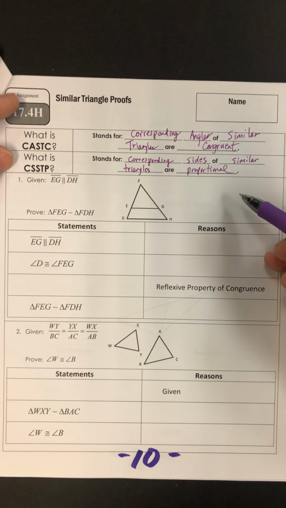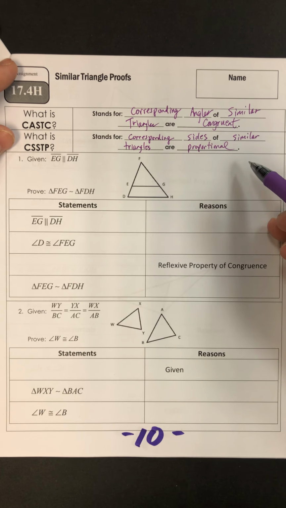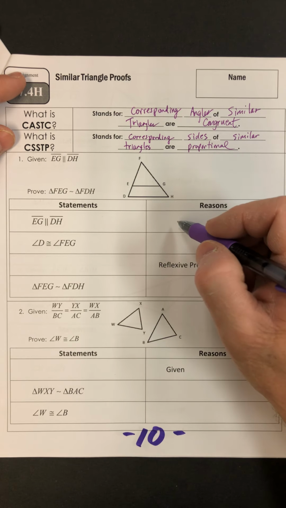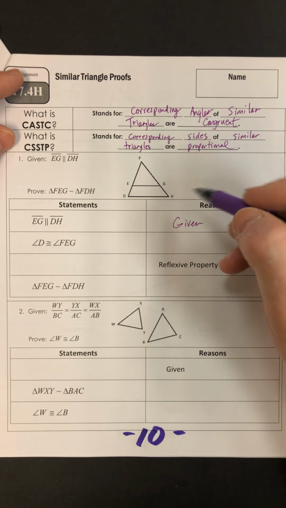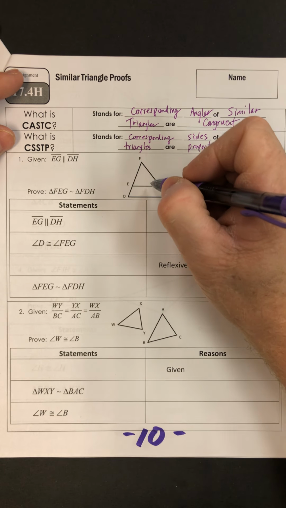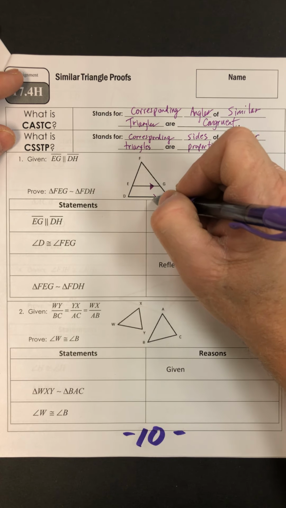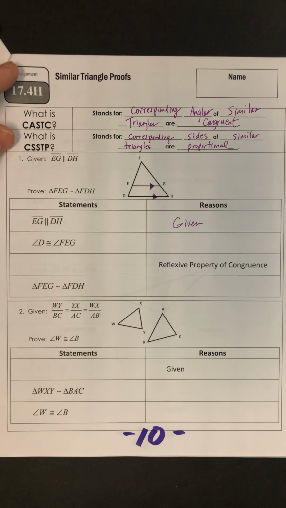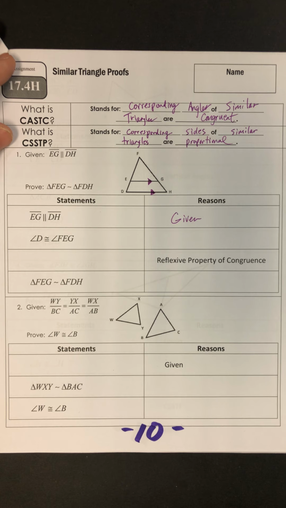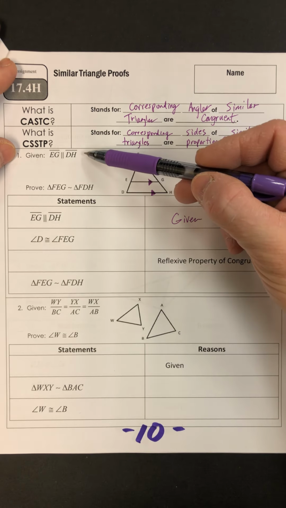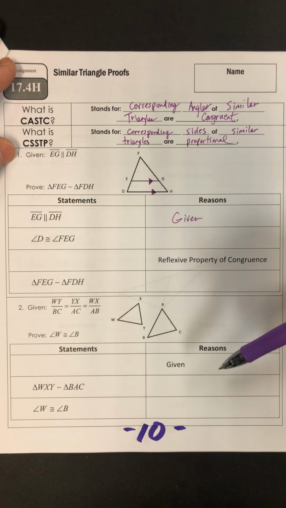All right, so let's start with a proof here. I'll just do the first one, you can do the next one. So this first statement looks like it's given. EG, so I'm going to mark it on the triangle. EG is parallel with DH. Okay, now I know those two lines are parallel. That's going to give me some congruent angles. So that's what I should be thinking about using after parallel lines. I should be thinking, okay, what angles can I show are congruent?